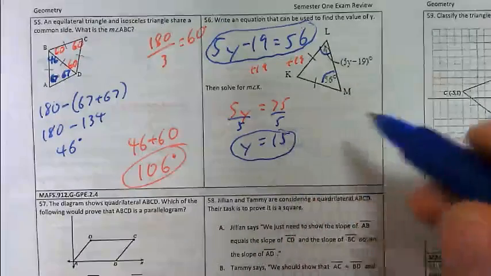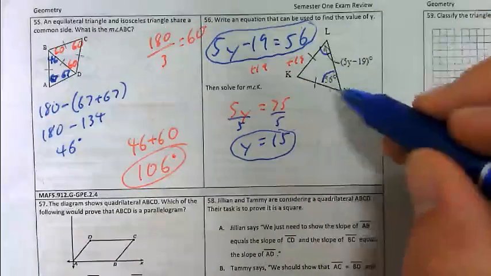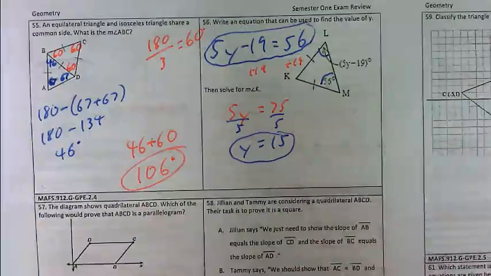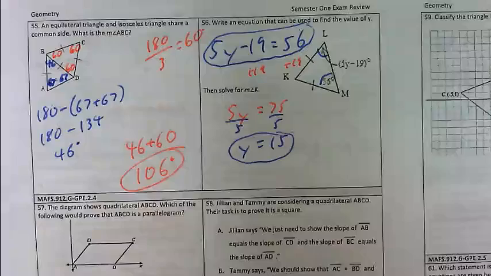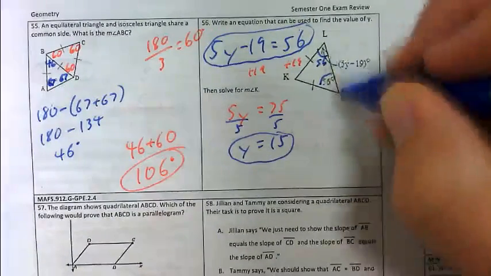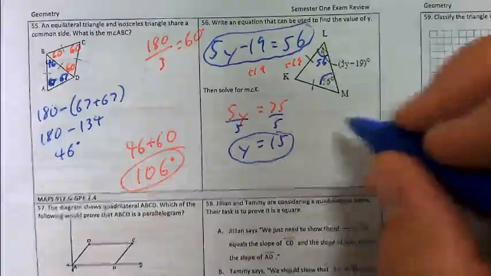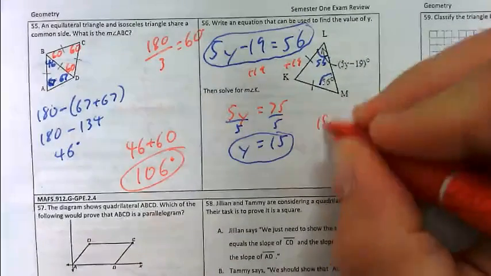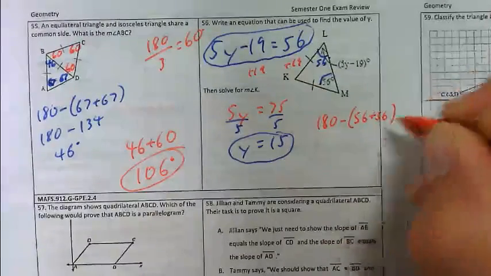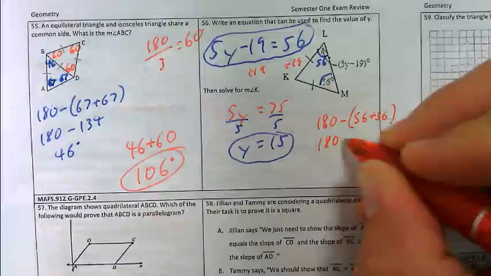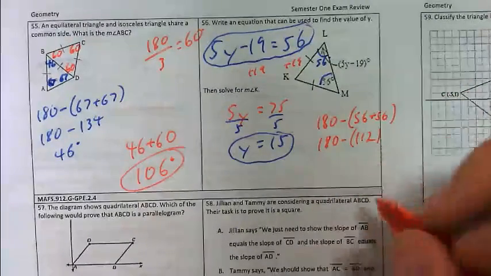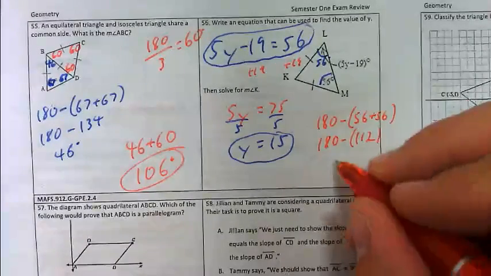Then they also want to know the measure of angle K. So we got y. Now we need K. This is K. Well, we don't even need to know this information to solve for K. It's actually kind of useless because we already know that this angle is 56. So if both of these are 56, we have to do 180 and subtract the two angles that we already know. So minus 56 plus 56, and together those are 112. So 180 minus 112 is 68.